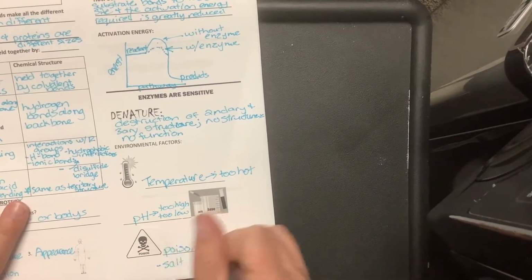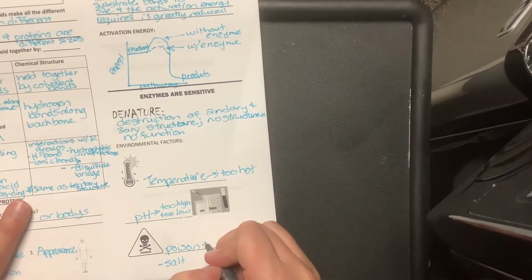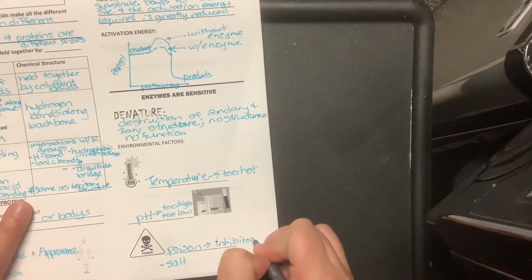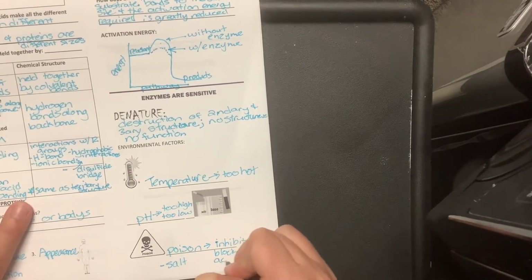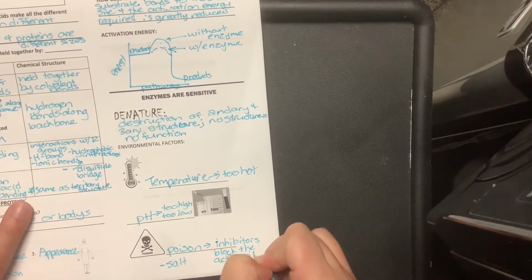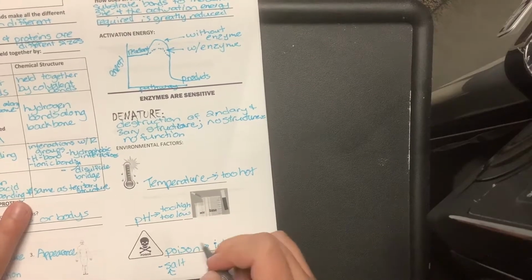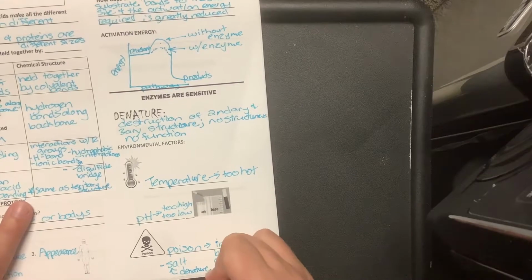Salt can denature an enzyme as well, or we can get inhibitors, things that block the binding site, the active site. Salt will just denature because you're adding a bunch of ions to the system. But it could be a type of poison.